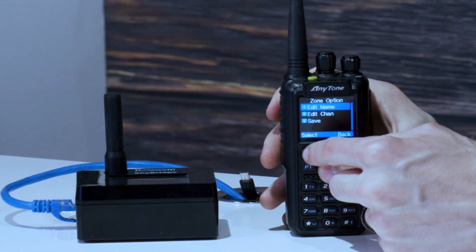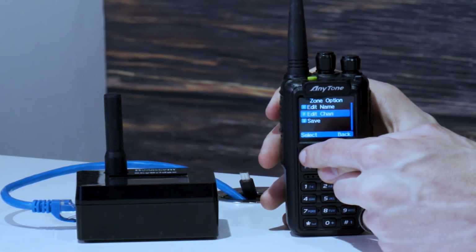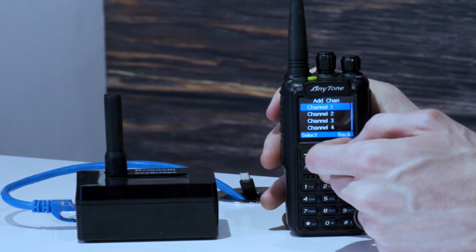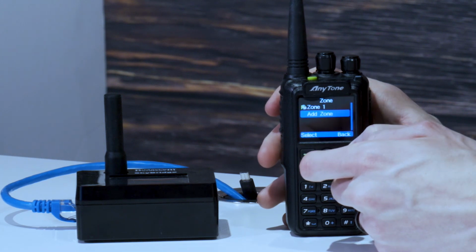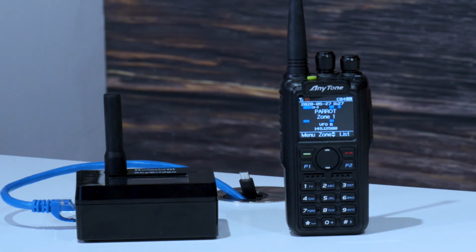Let's say I wanted to add one. You can just give it a name, select the channels in it, add channel. I can add any of those channels, and then at that point, save it, and you're rocking and rolling. So that is pretty much it for setting up your radio there, on the fly, no CPS or computer required. We did obtain our information from a computer, but you could get that just about anywhere.